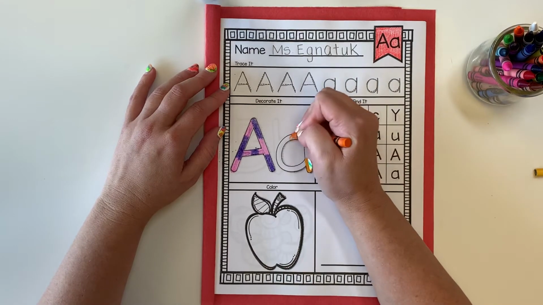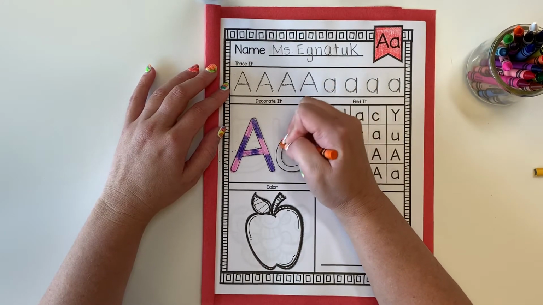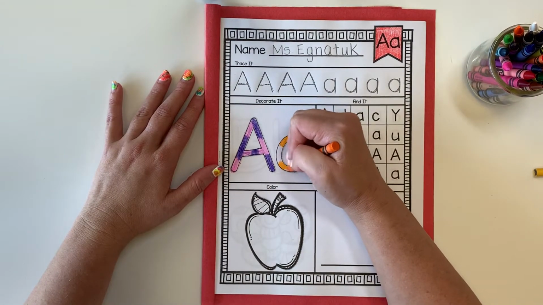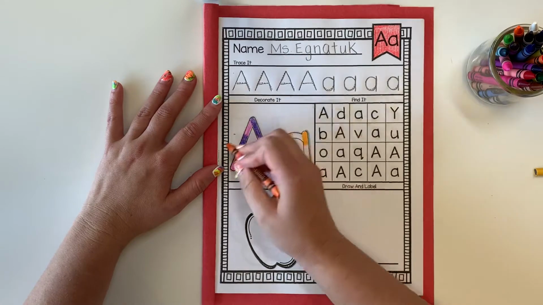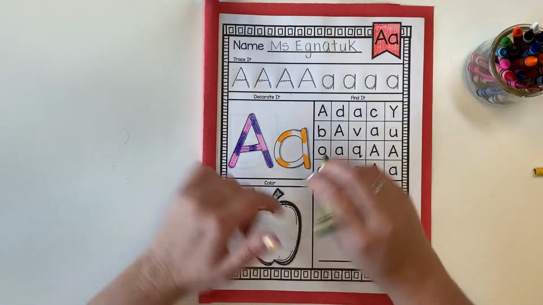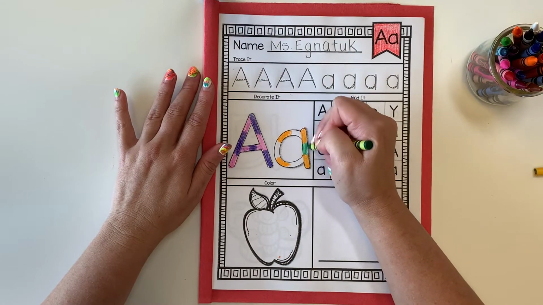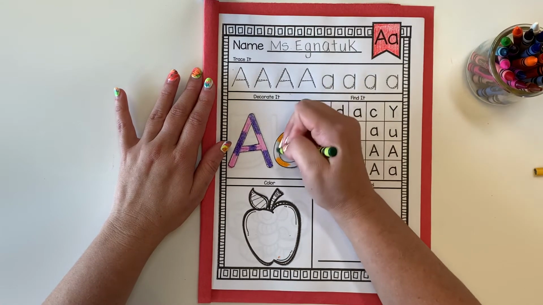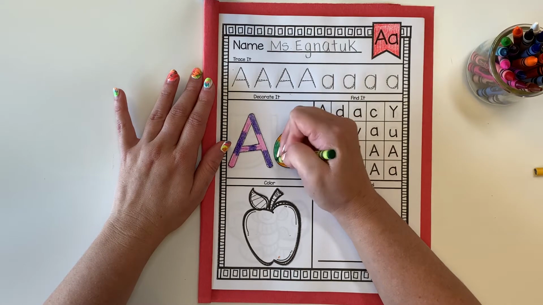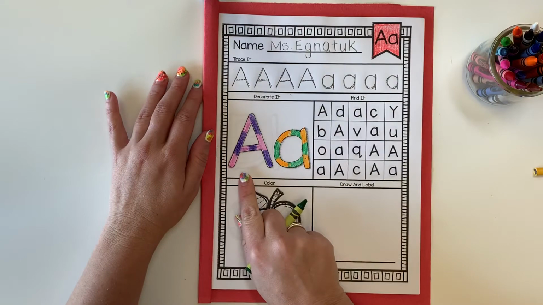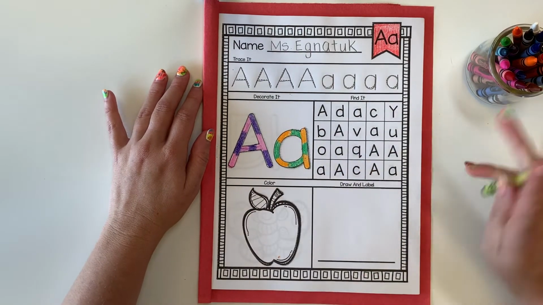Kind of stripey today. But I'm making sure that I really stay in the lines. I'm not scribbling on top of it. I'm staying in the lines that are forming the letter. We still want to make sure that we can tell that this is the letter A. So we have a capital A and a lowercase a.